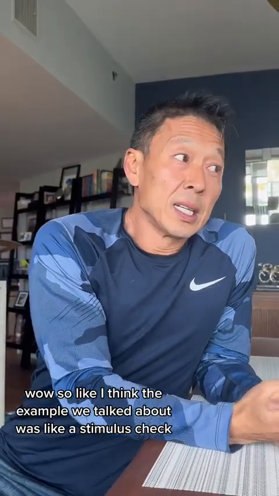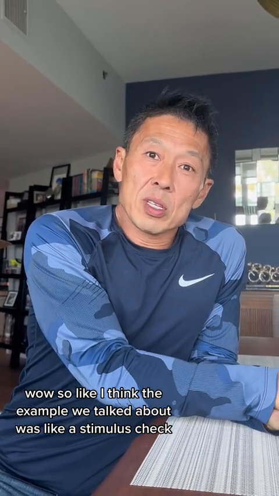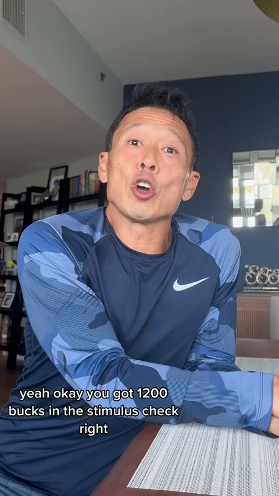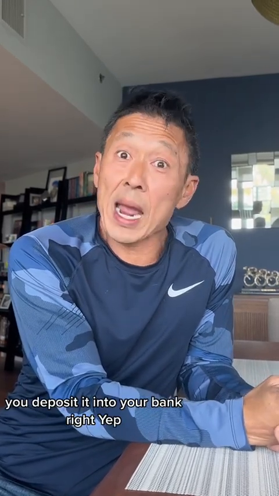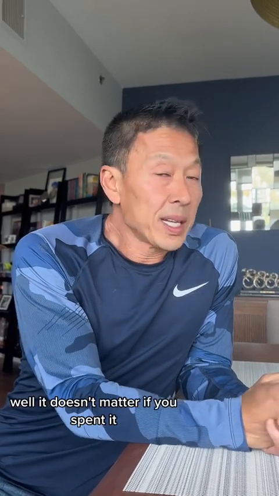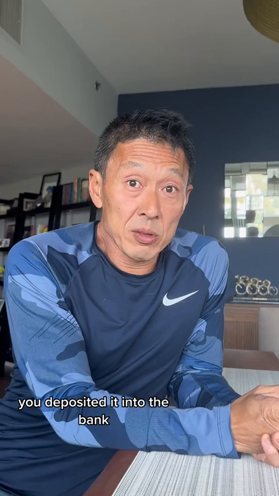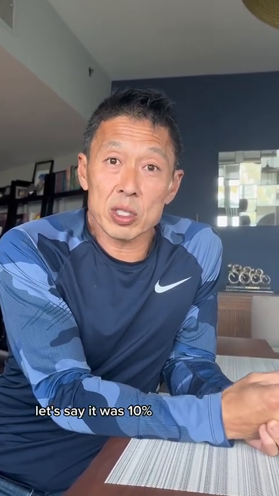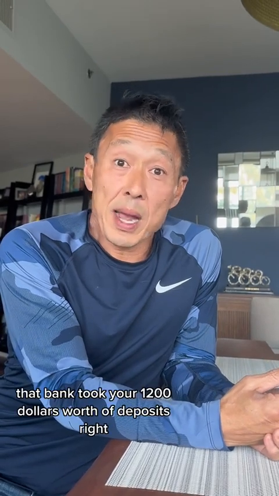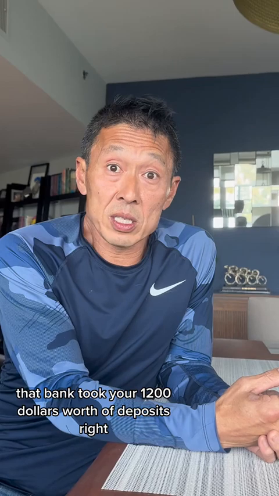So I think the example we talked about was a stimulus check. Okay, you got $1,200 in the stimulus check from the government, right? You deposit it into your bank. Yep, and I spent it. Well, it doesn't matter if you spent it, you deposited it into the bank. So the bank had $1,200 and the reserve requirement, let's say it was 10%.